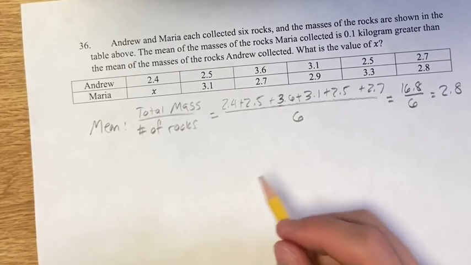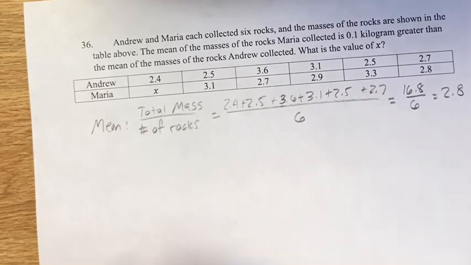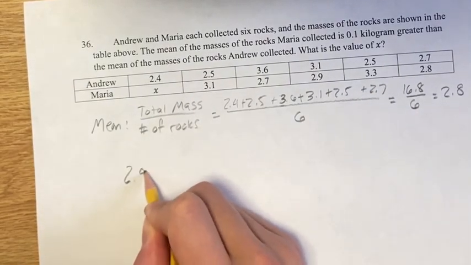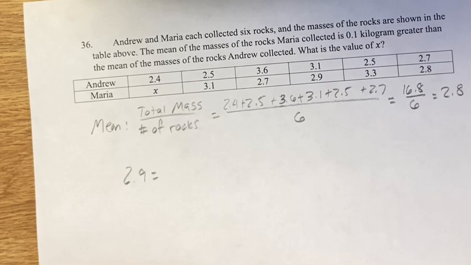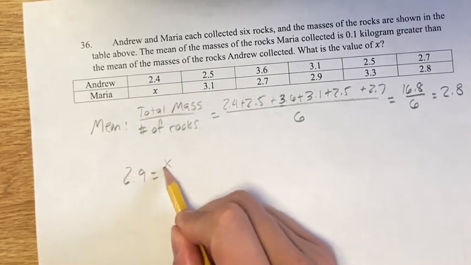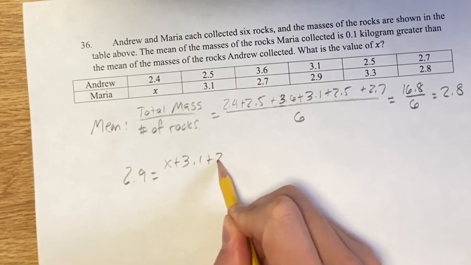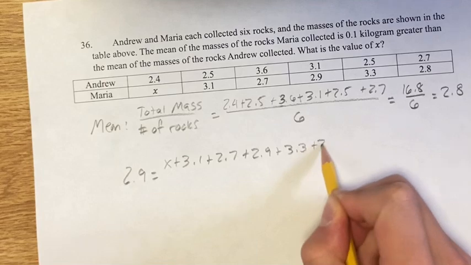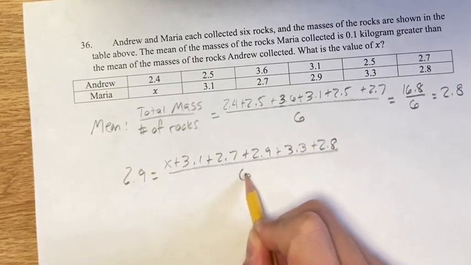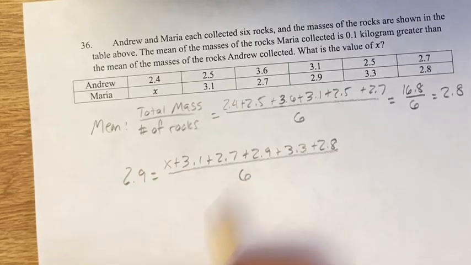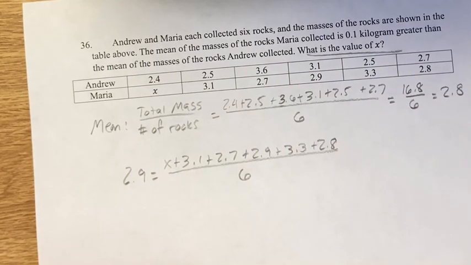So Maria has an average of 0.1 greater. So 2.8 plus 0.1 is 2.9, her mean, which is equal to the total mass of her rocks, which is x plus 3.1 plus 2.7 plus 2.9 plus 3.3 plus 2.8, and those values divided by 6. And now we have an equation where we can just solve for x, which is what the problem is looking for in the first place.